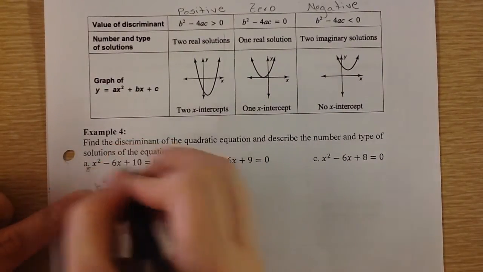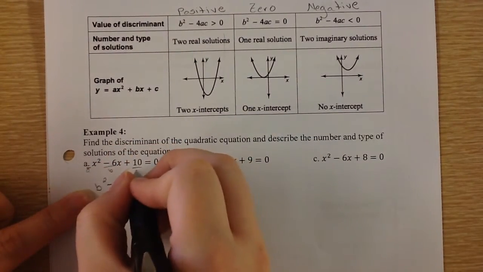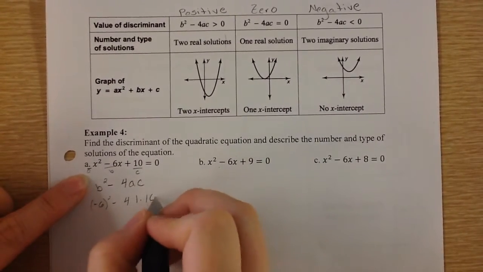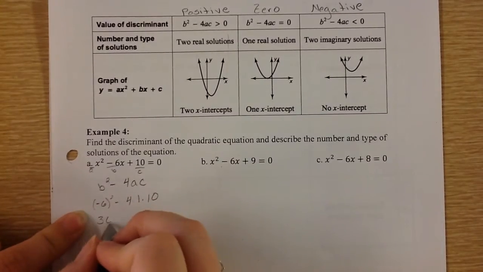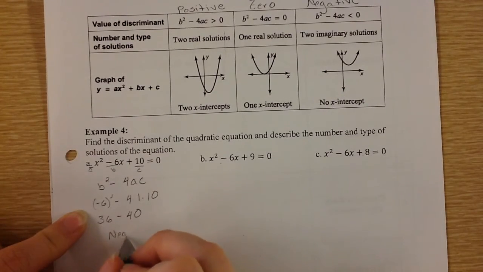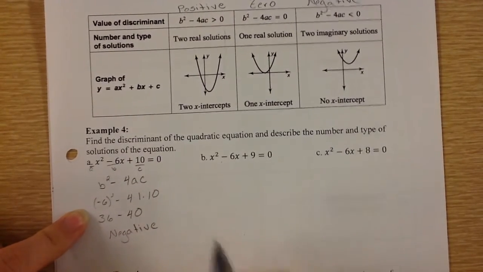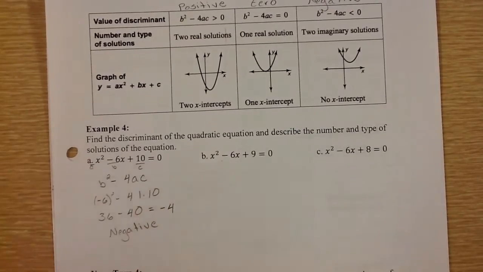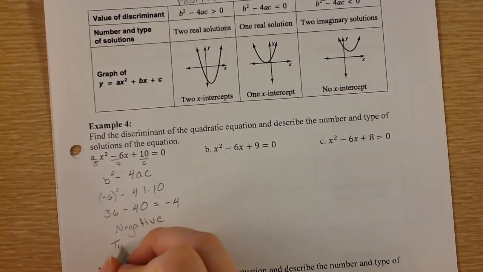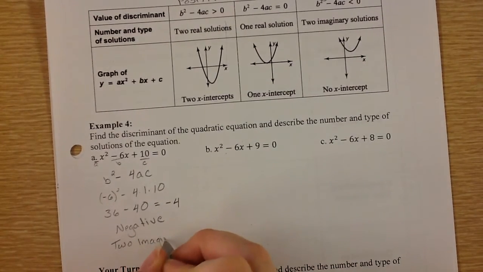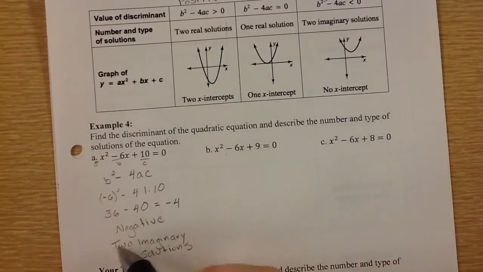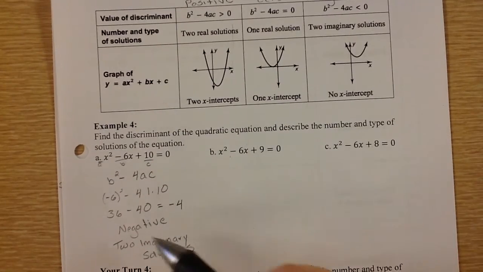Again, my a is in front of the x squared, my b here would be negative 6, my c would be 10. So I take negative 6 and square it, minus 4 times a times 10. That gives me 36 minus 40, which is negative 4. Since it's negative, it's going to have 2 imaginary solutions. So describe the number, there are 2 of them, and the type, imaginary, just by looking at that discriminant.